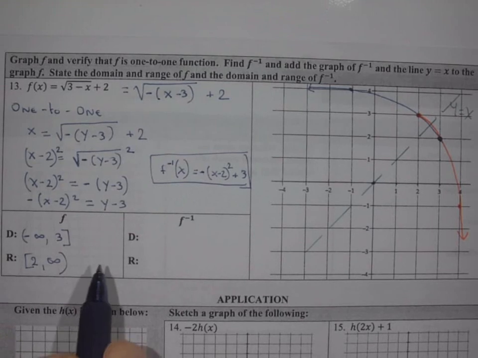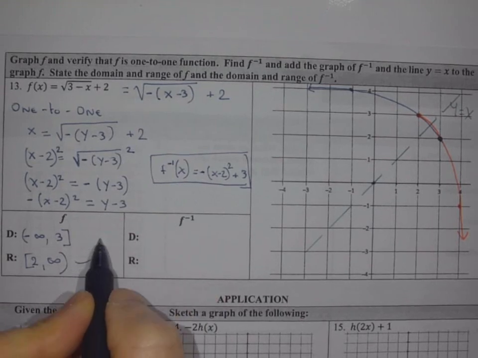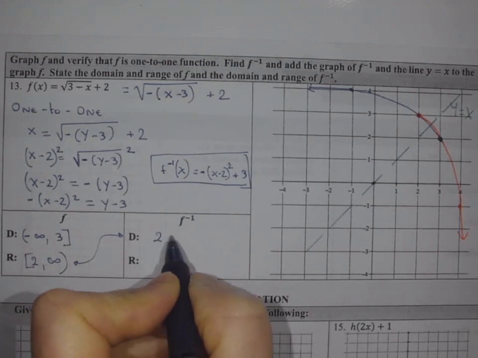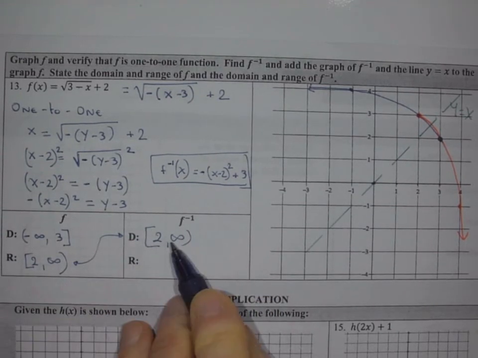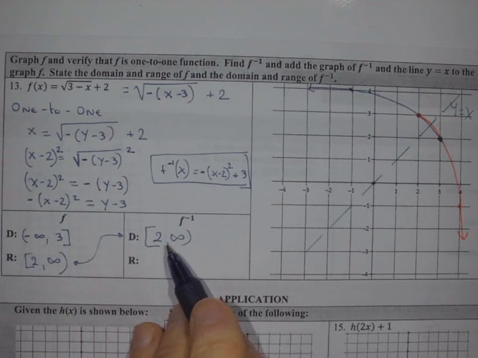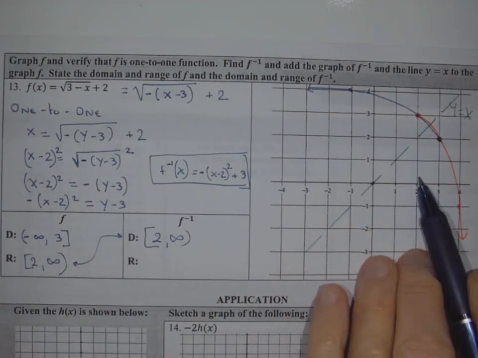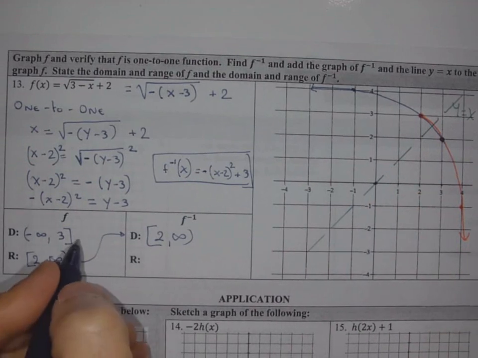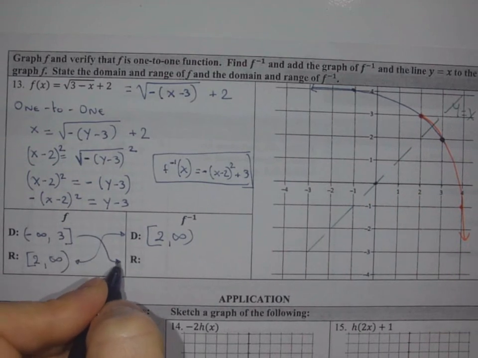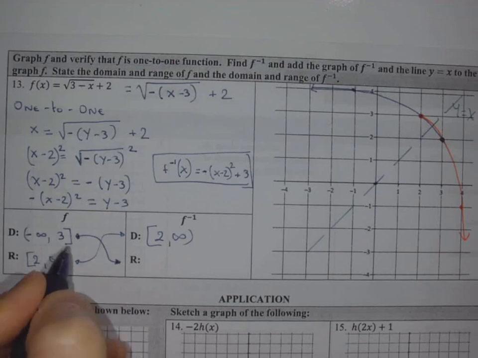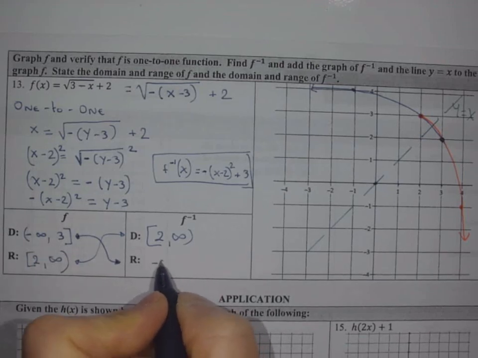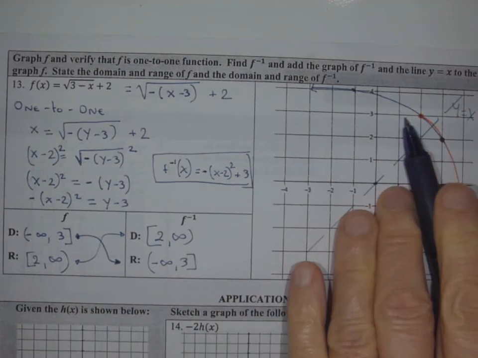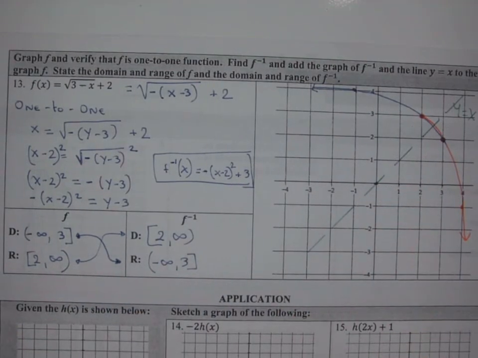And if we recall, the domain of the inverse is the range of the function, so that becomes 2 to infinity. And if you're checking now your orange graph, the left point is 2, and then we're going to keep going to infinity, so that matches perfectly. And then the range of the function inverse is actually the domain of the original function, so negative infinity to 3, and that also matches because my highest point is 3 and it goes down to negative infinity.